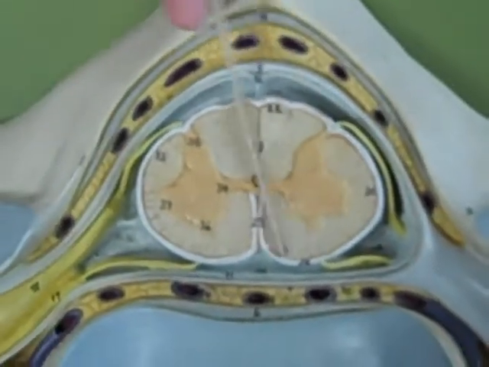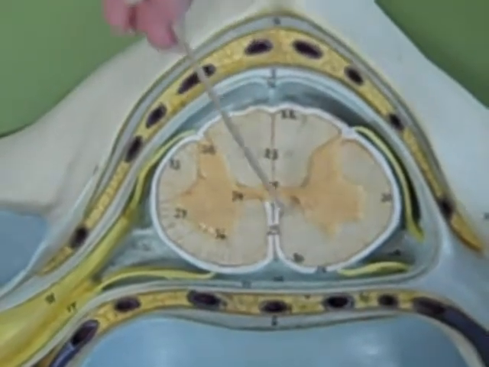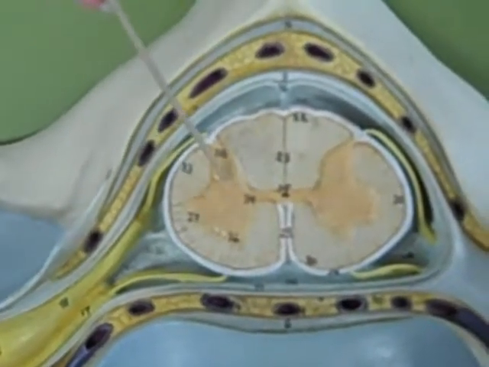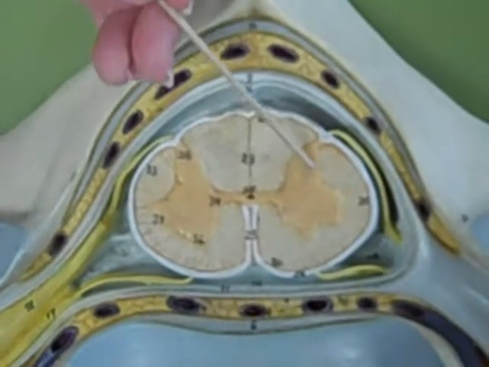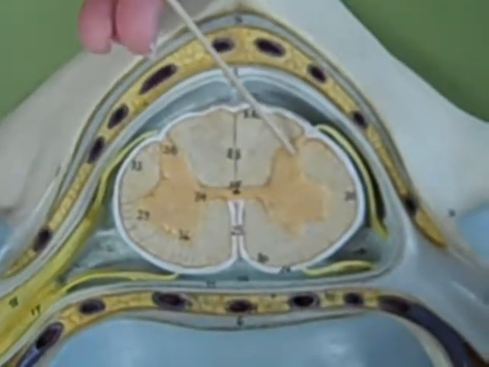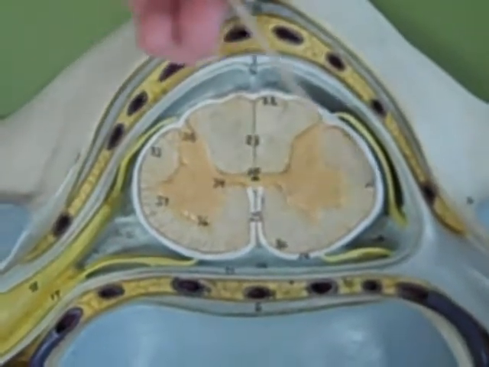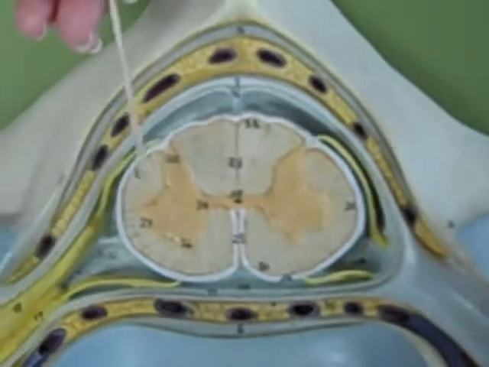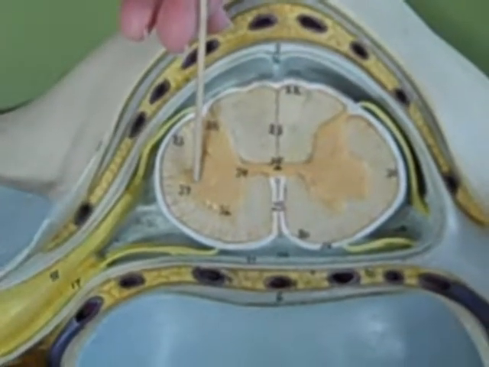When you look at the spinal cord, you recognize the white matter superficially, the gray matter which is deep, and in the gray matter there is a dorsal horn, a ventral horn, and since this spinal cord is in the thoracic region, there is a lateral horn.